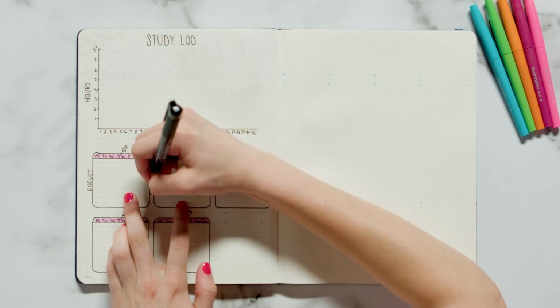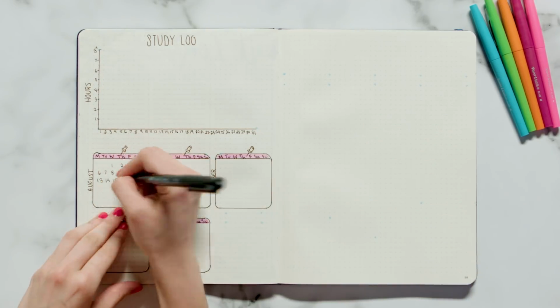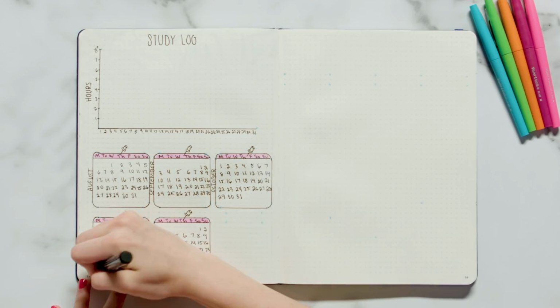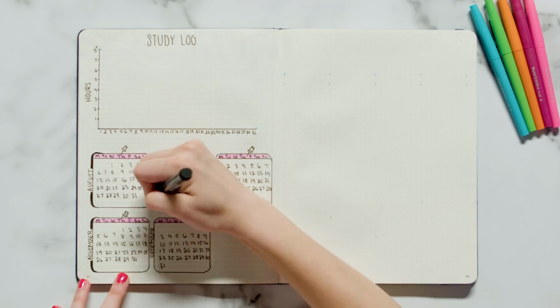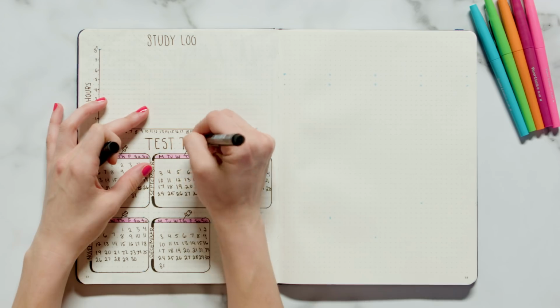After that, I wrote the name of the month vertically on each box and filled in the days of the month. To finish these up, I added a drop shadow to the left edge of the box, making sure to not cover the name of the month. And lastly, I wrote test tracker above the mini calendars.